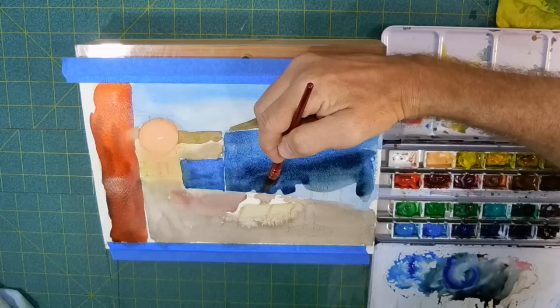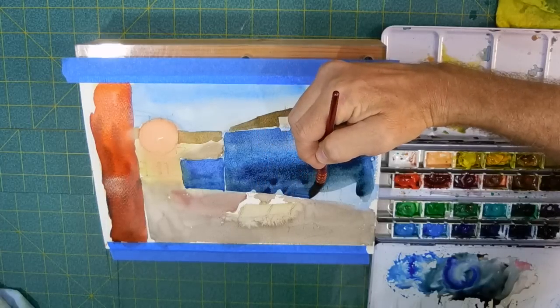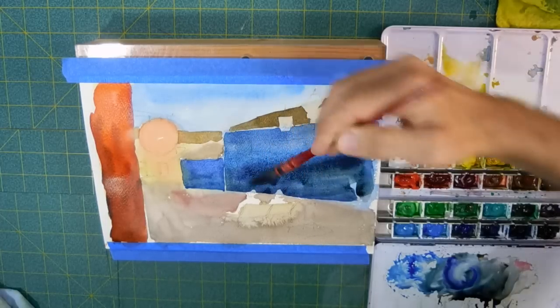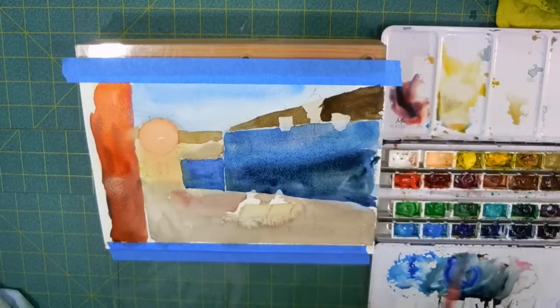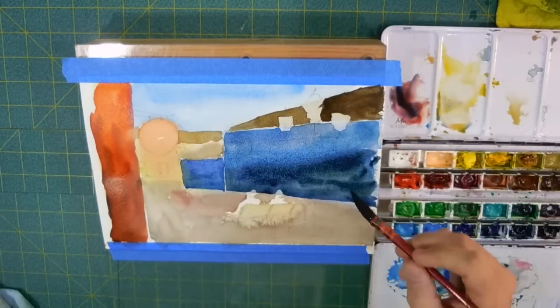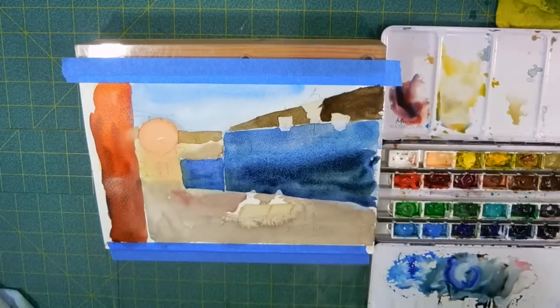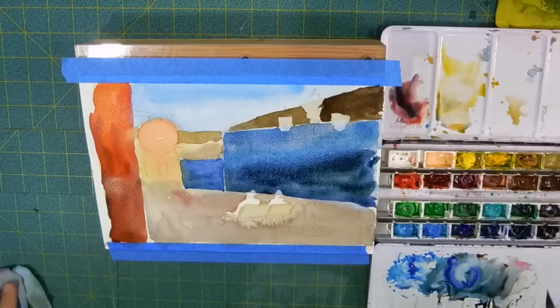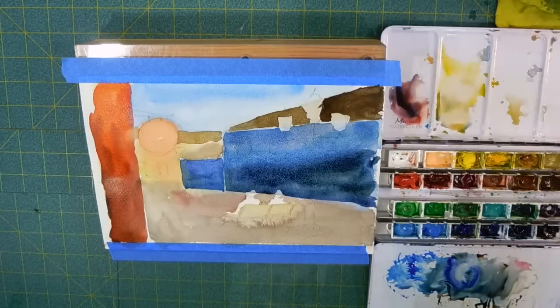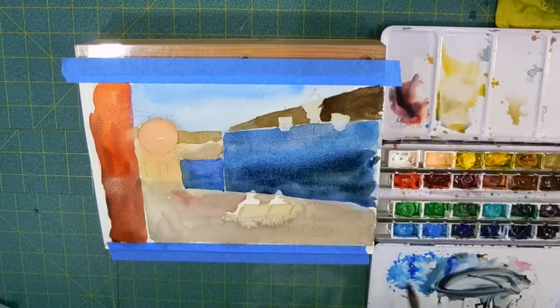Same thing with that guy. There we go. And with any luck at all, when we come back and look at this, we'll have dried just enough. We'll be able to see where our windows are. If we can't, we're not going to worry about that. We'll figure it out.